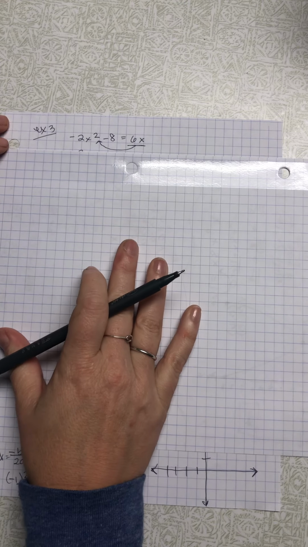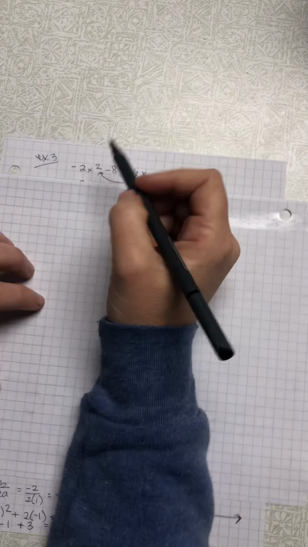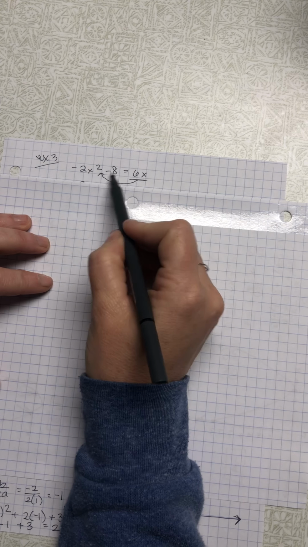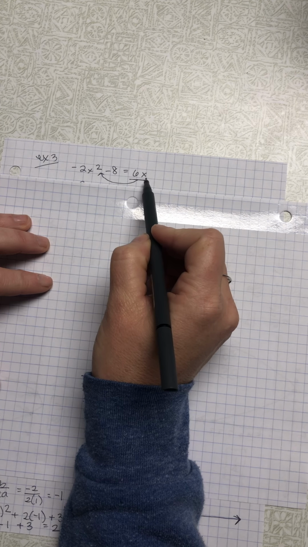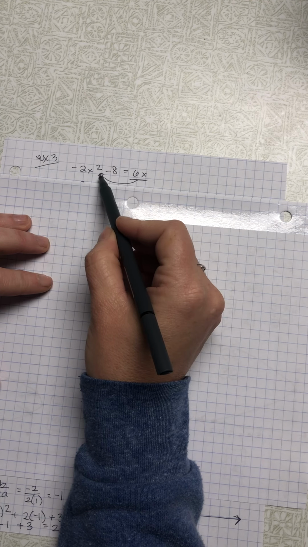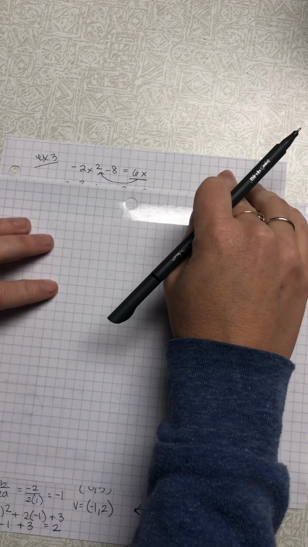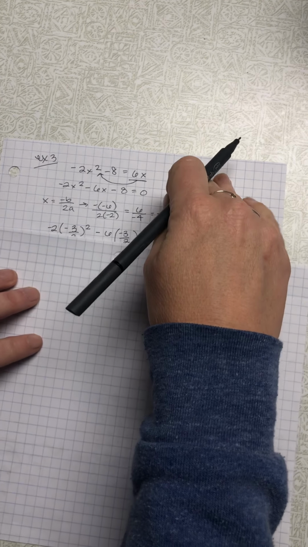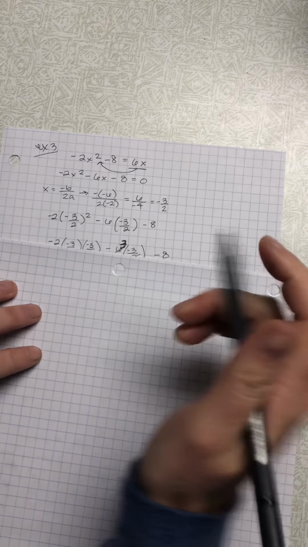Here we go. Similar to the last one. We start with a negative this time. Negative 2x squared minus 8 equals 6x. The x is positive over here, and we need it over here, right? So that it's set equal to 0, and when we do that, it becomes negative. But once it's set up, we can solve.